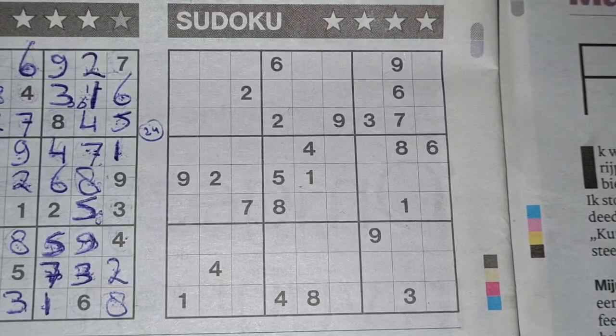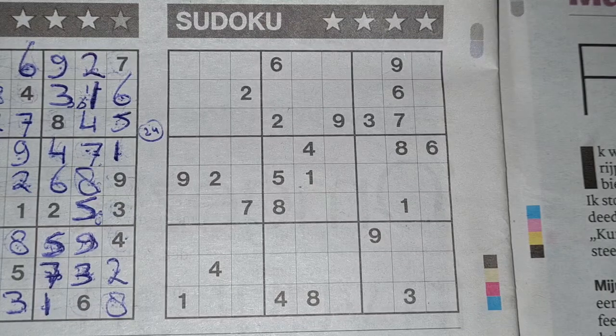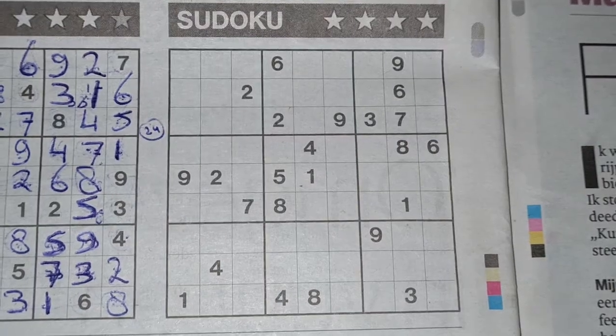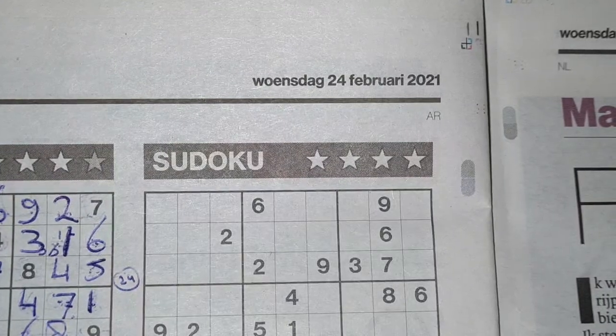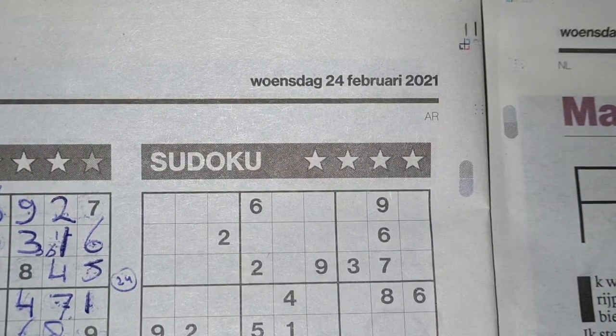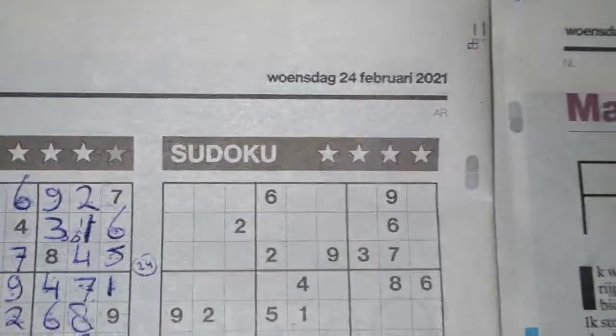Hi guys, welcome back with the second Sudoku, a four-star Sudoku in today's newspaper of Wednesday, February the 24th, 2021.